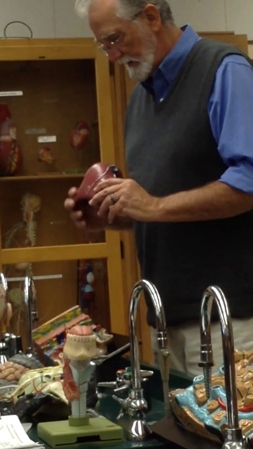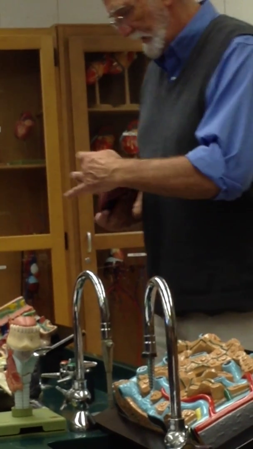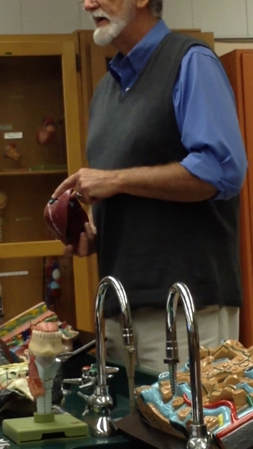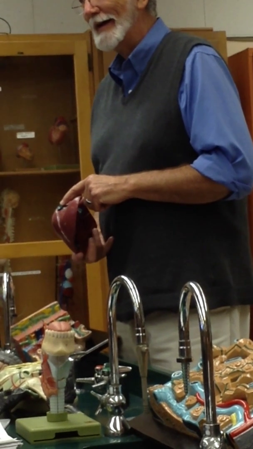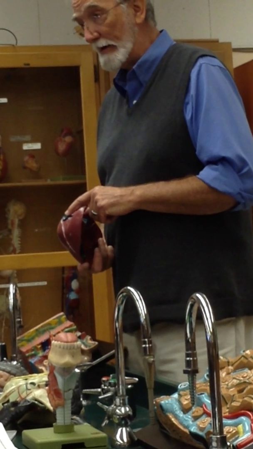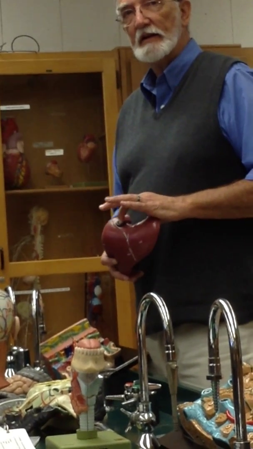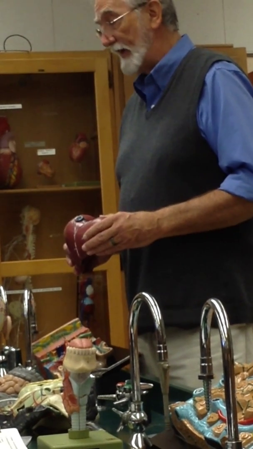This is typically going to sit like this. There's a right lobe and a left lobe. What structure is this? The hilum? No, the hilum is over here. This is a big vein. The renal vein?